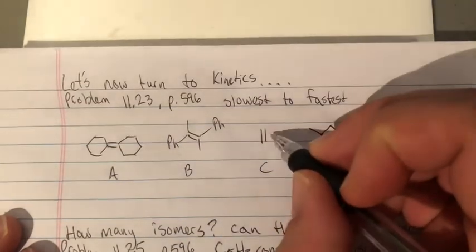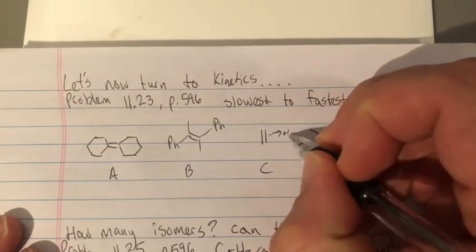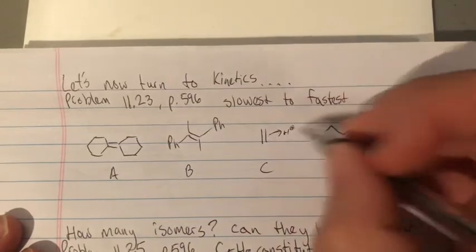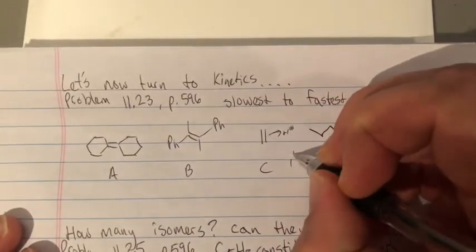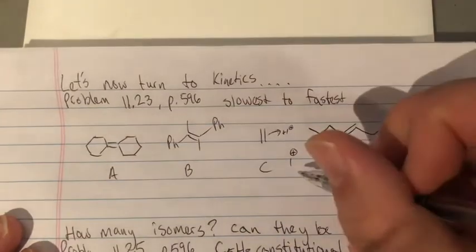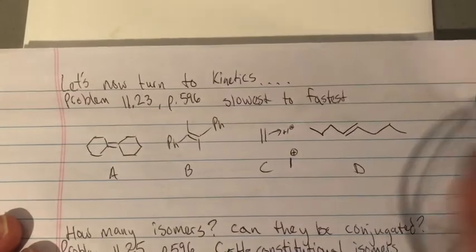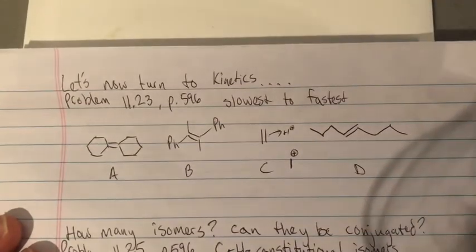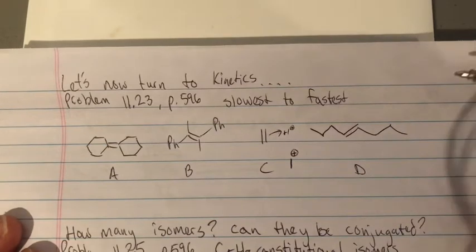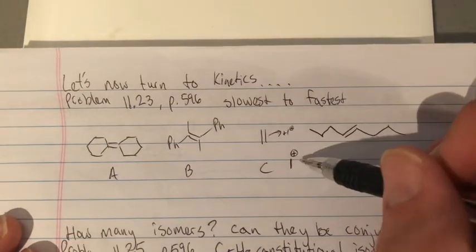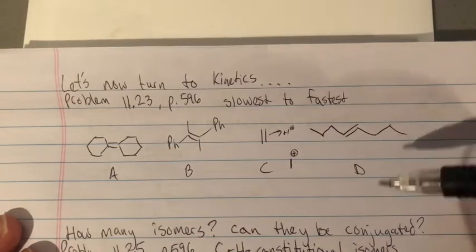So if you were to tack on a hydrogen here, just for generic purposes, it's going to be H plus. Now you have a positive charge about a primary ethyl carbocation. So that's going to be the slowest kind of mechanism, because this is going to be so unstable that that hydrogen will be more or less rejected.